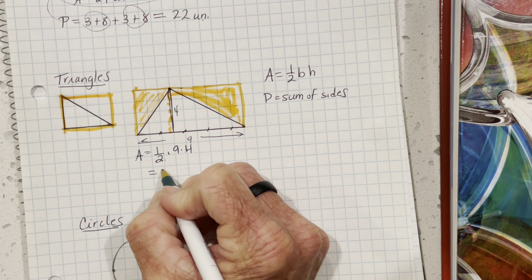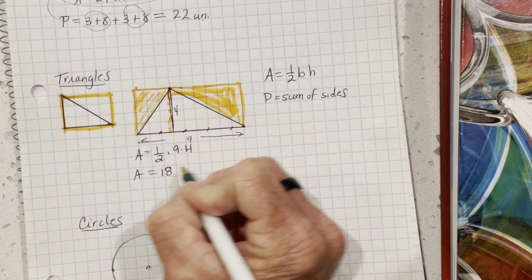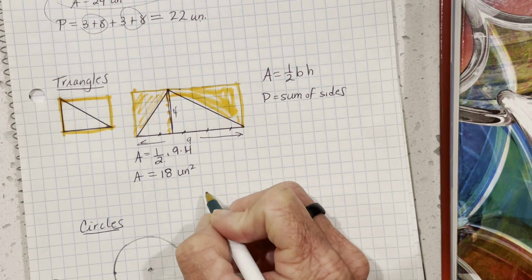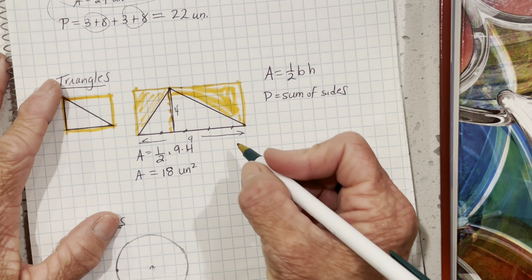Either way you do that, you're going to end up with 18. And again, it's 18 square units. All right, now perimeter is a little trickier.